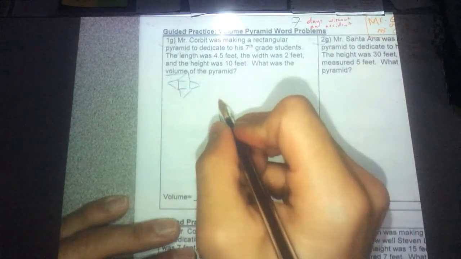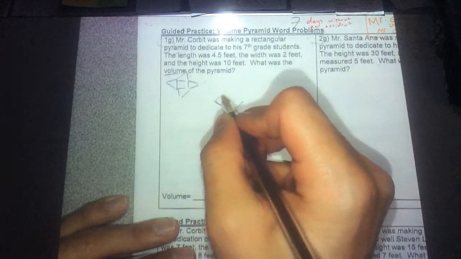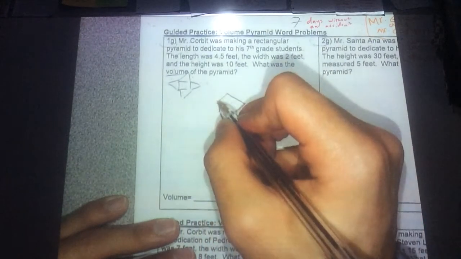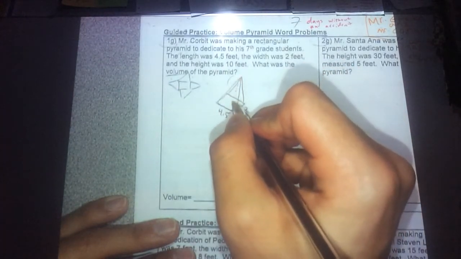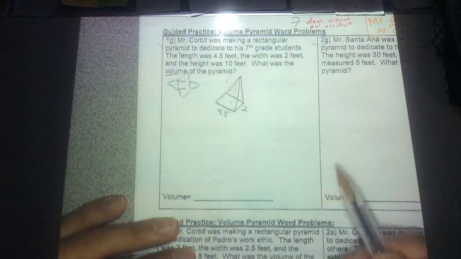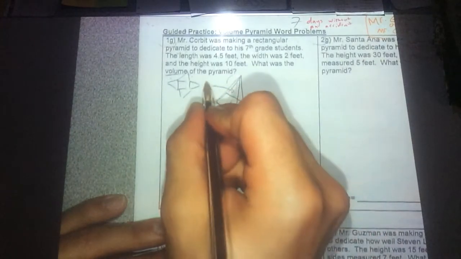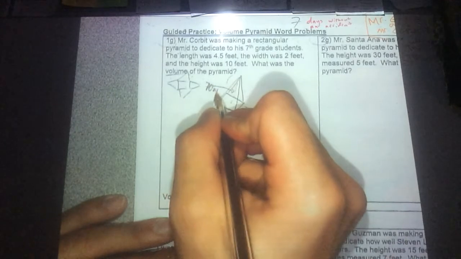If I draw a 3D figure, the length is going to be 4.5. The width is going to be 2. So here's 4.5, and here's 2. And then the height of it, this length right here that goes all the way to the center from the vertex, or this top apex, this right here is going to be 10 feet.